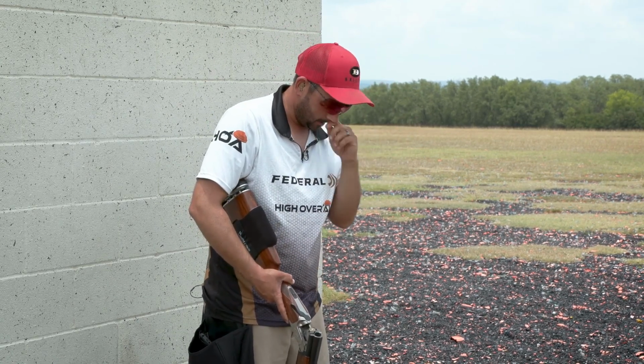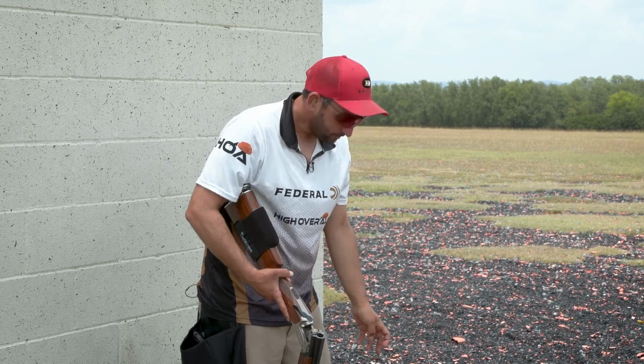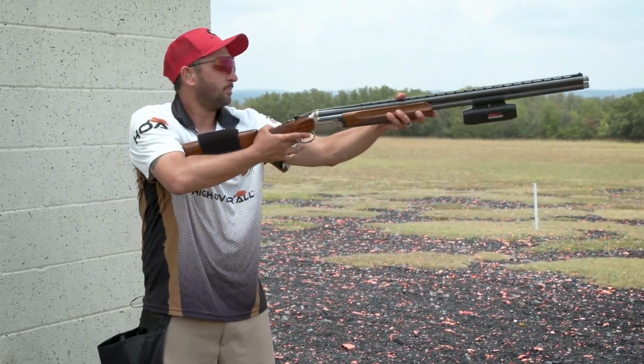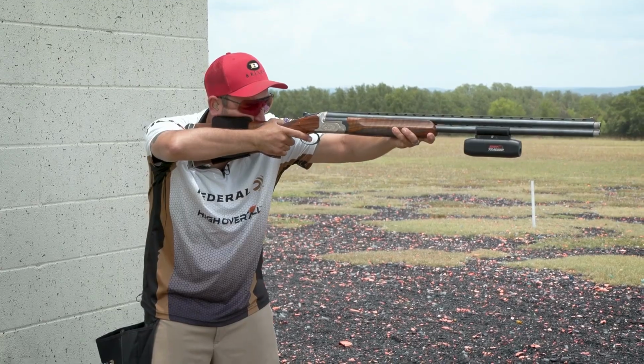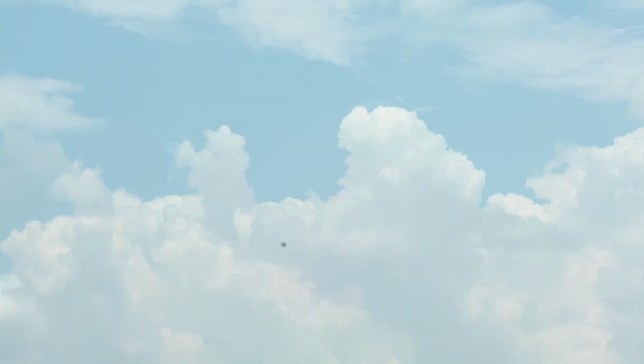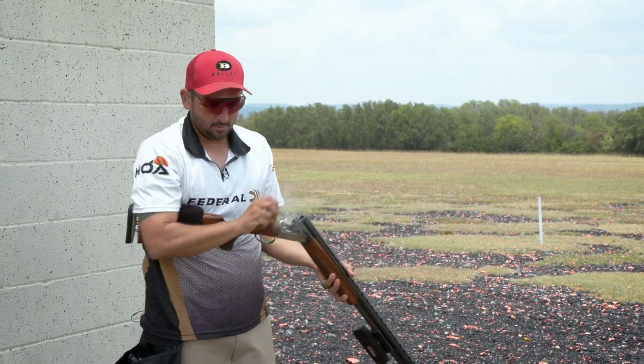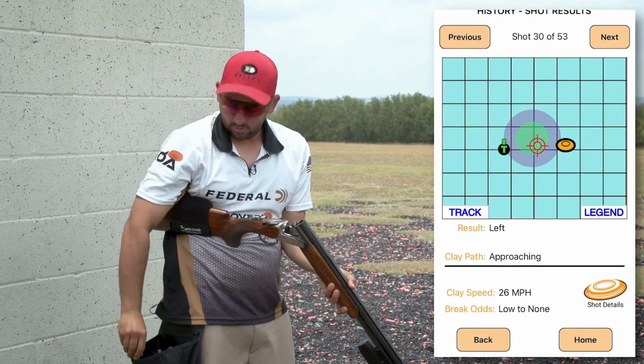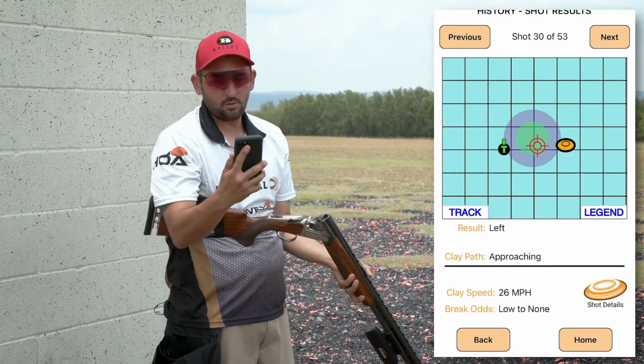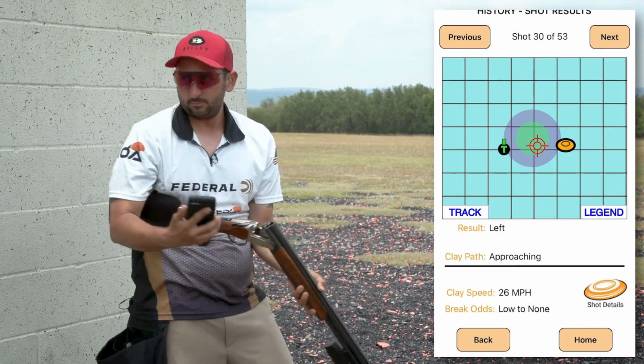Think about how I'm going to do this. Okay. Pull. Try again. The center of the pattern was to the left.